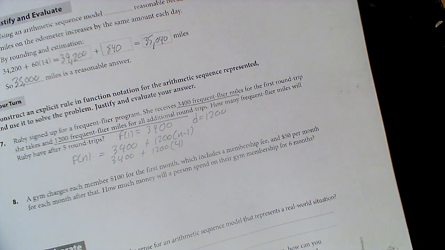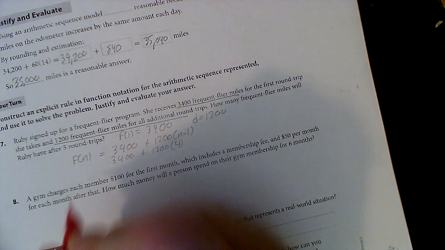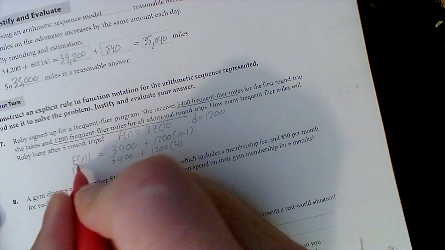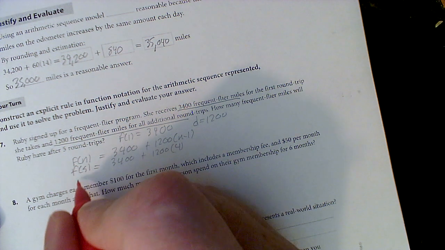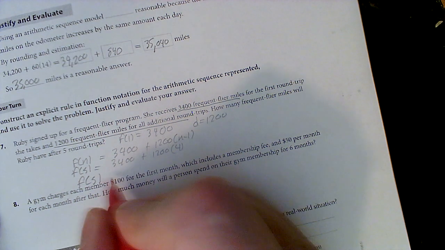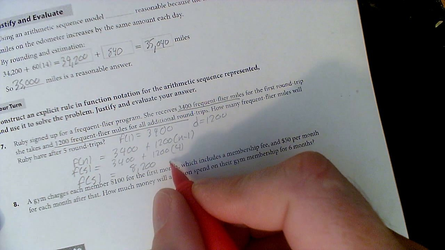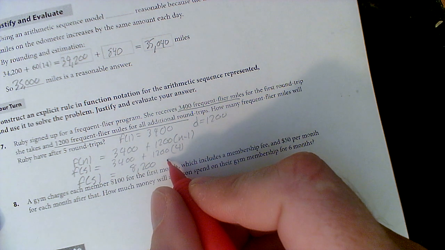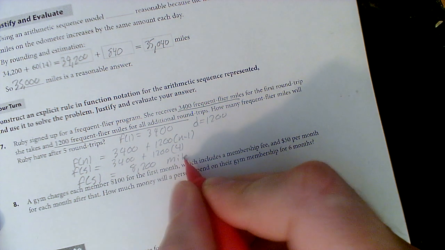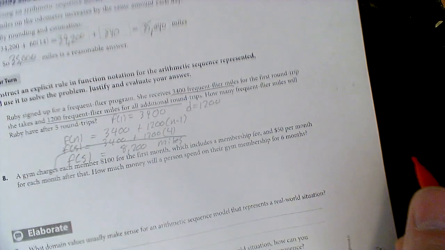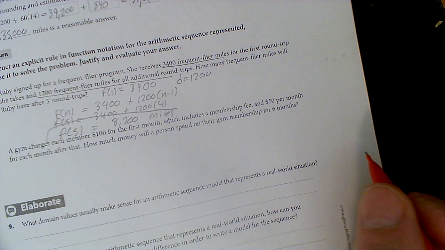So 1,200 times 4 plus 3,400, and after 5 trips I have 8,200 frequent flyer miles.